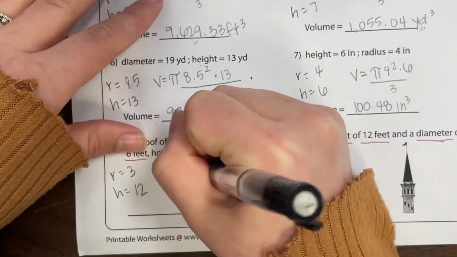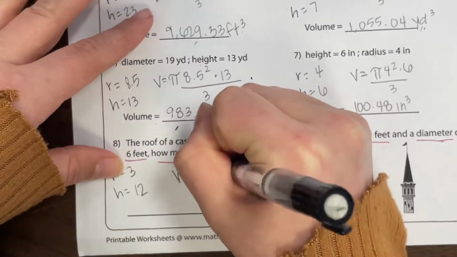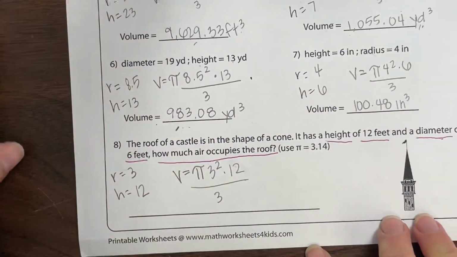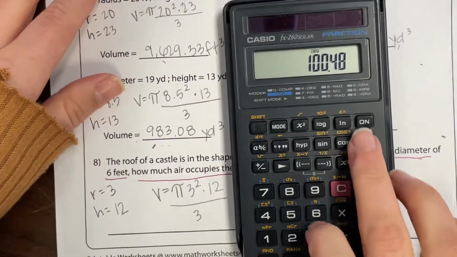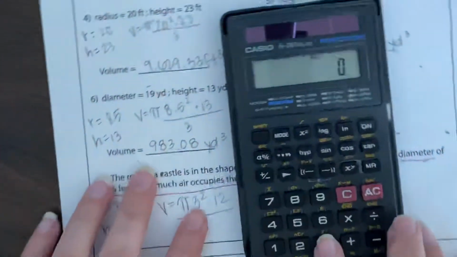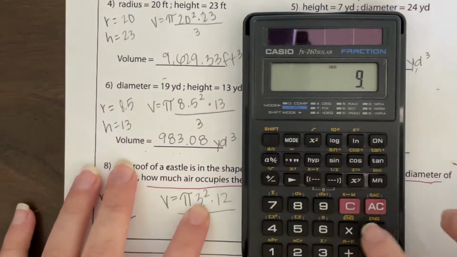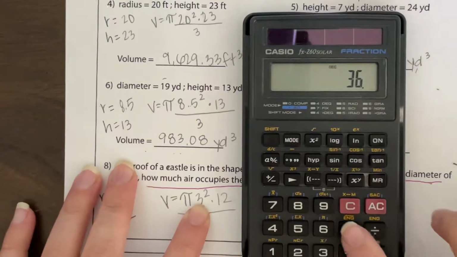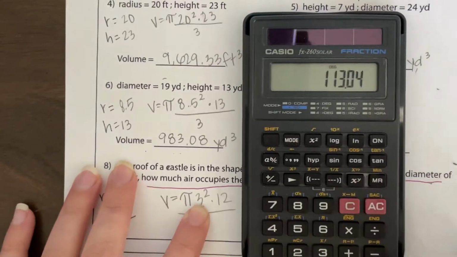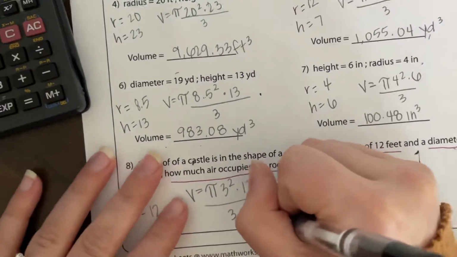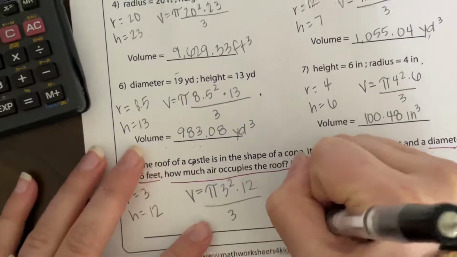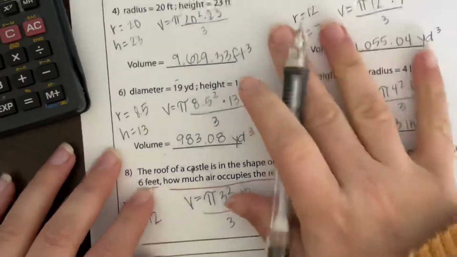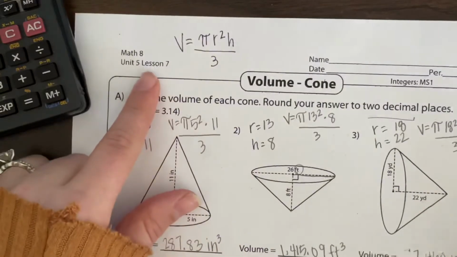Now we just follow our formula. So volume equals pi radius squared times height divided by 3. So we take our calculator. So 3 squared times 12 divided by 3 times 3.14. And you will get 113.04 feet cubed. All right, and that is Unit 5, Lesson 7, volume of a cone.